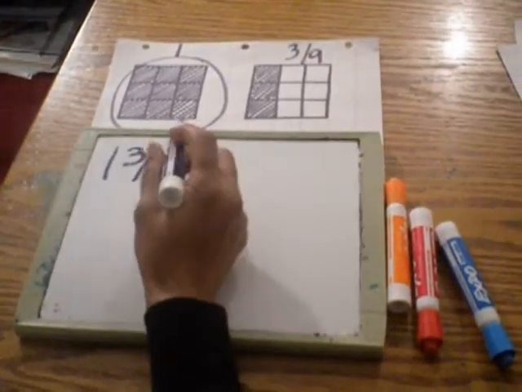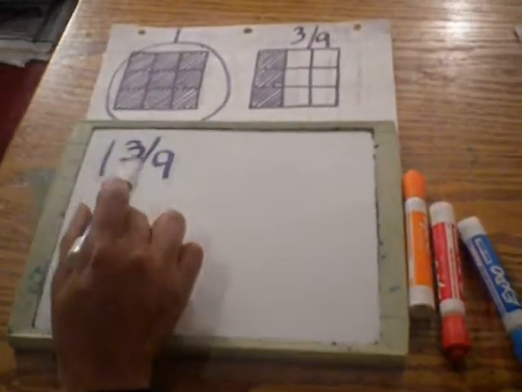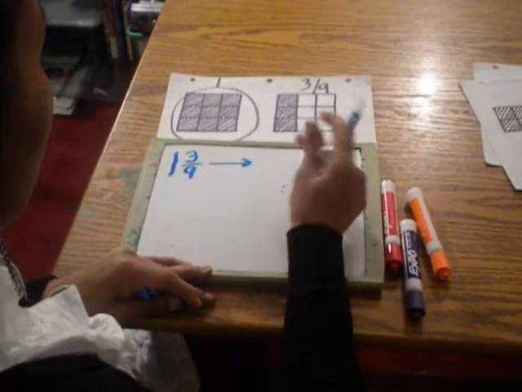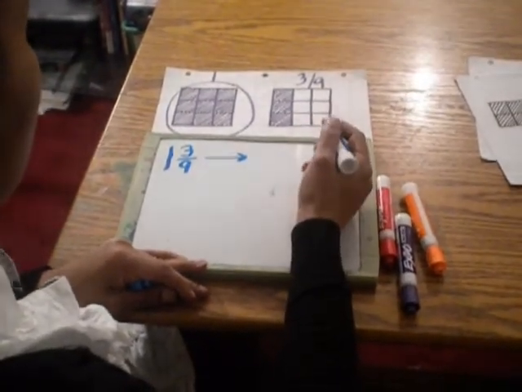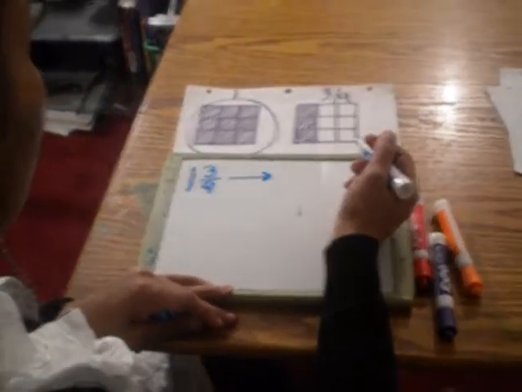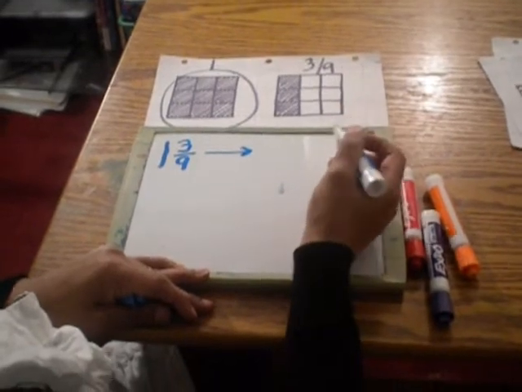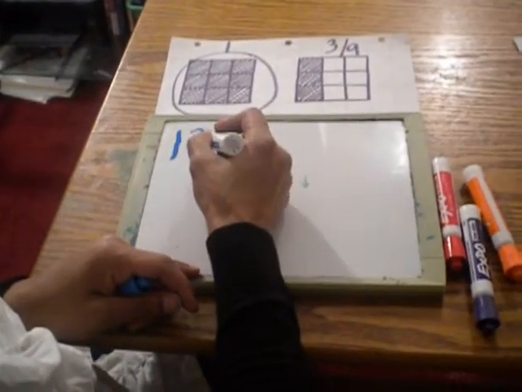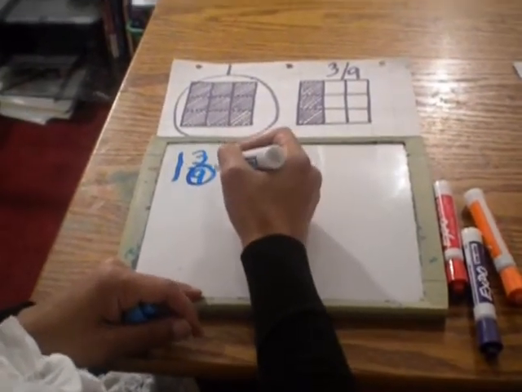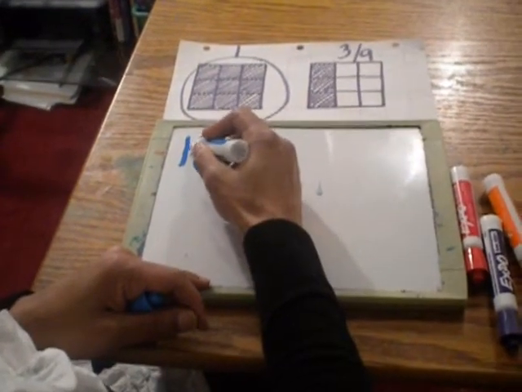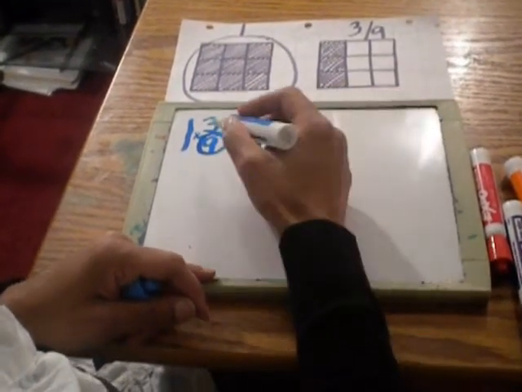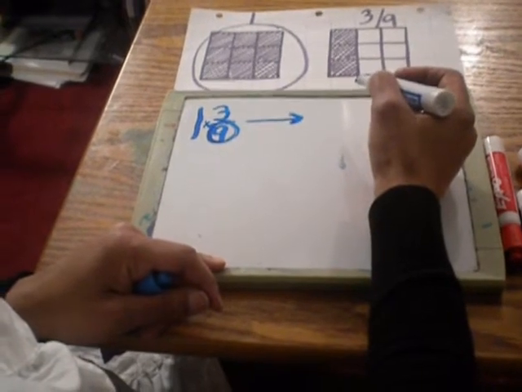Well, how do we go from expressing 1 3/9 to an improper fraction? The first thing we do when we want to convert from a mixed number to an improper fraction is we multiply the denominator, which is 9, times the whole number, which is 1. 9 times 1 is 9.